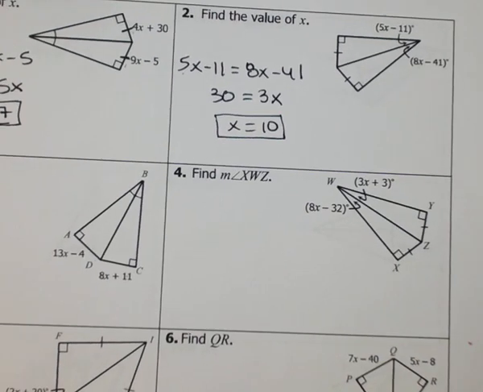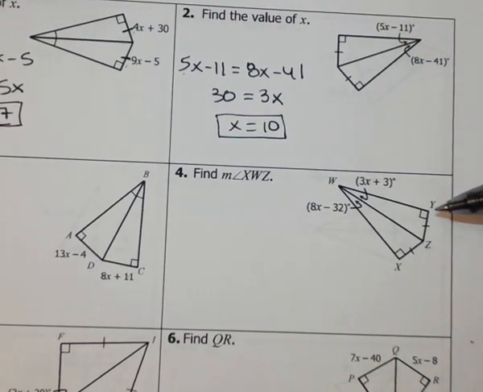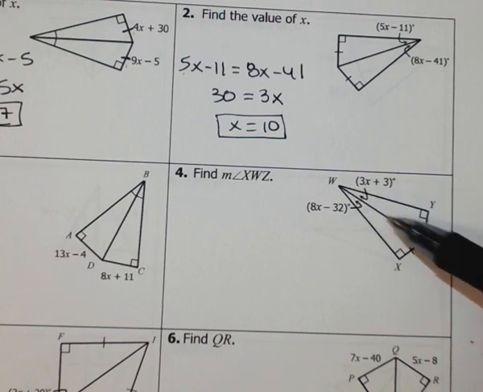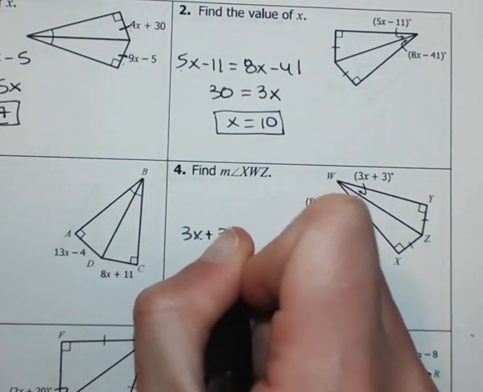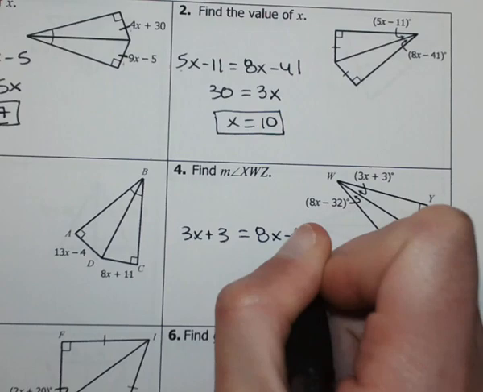So number 4 is, again, just like the theorem states up top, if we have our 90-degree angles and the segments are congruent, then it's an angle bisector. So this angle is equal to this one. So you just set your little expressions equal to each other and solve. Very straightforward algebra.